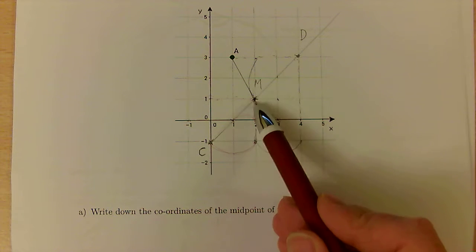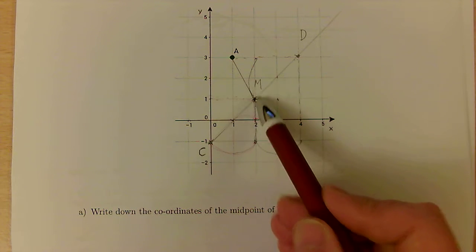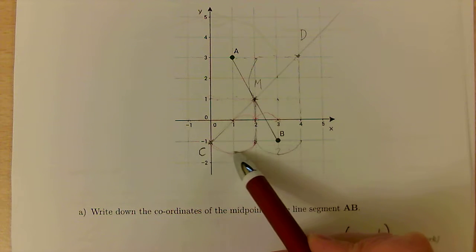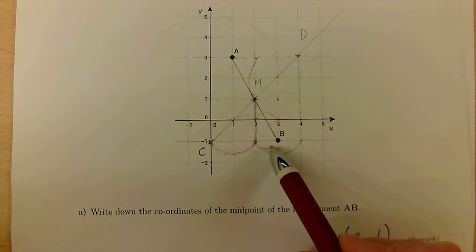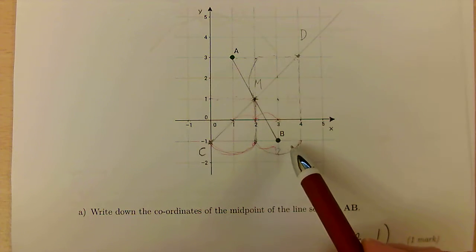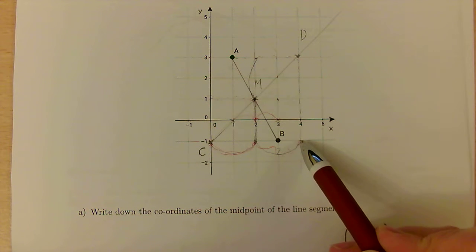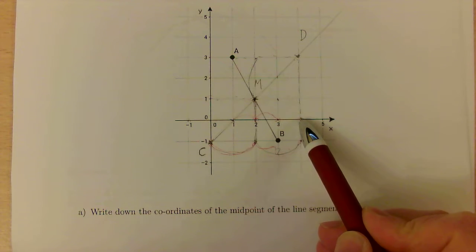So if I call this point M, the point with x-coordinate 2 has to be the same distance from one end as to another, that means 2 units to go to C, so it has to be 2 units to go to D. So the x coordinate will have to be 4.